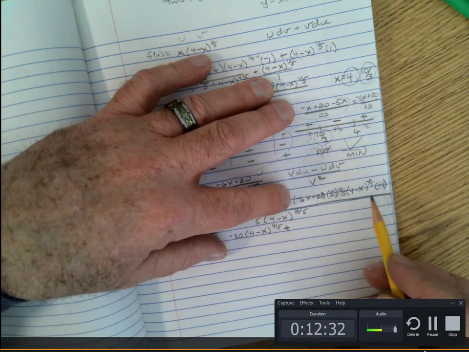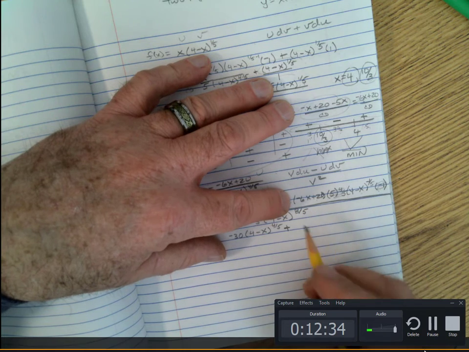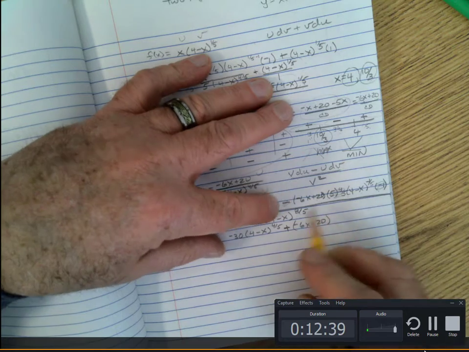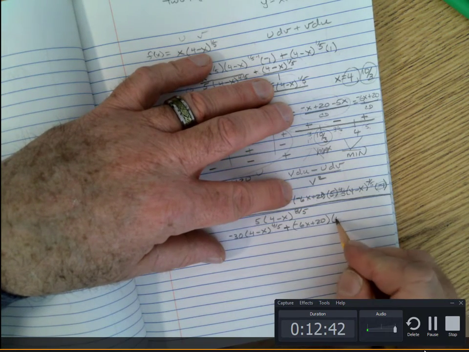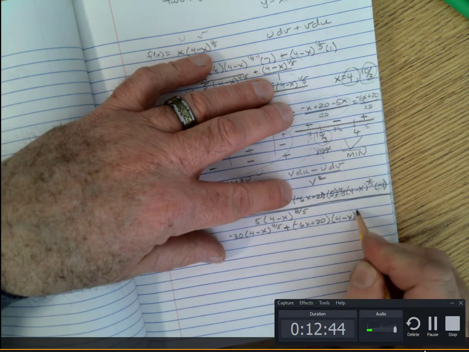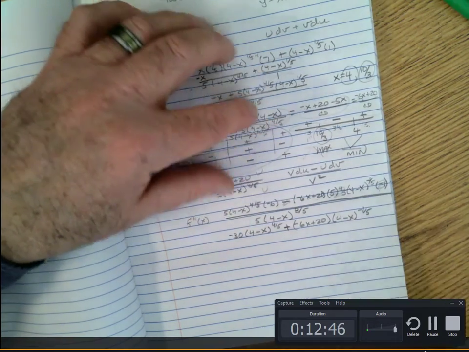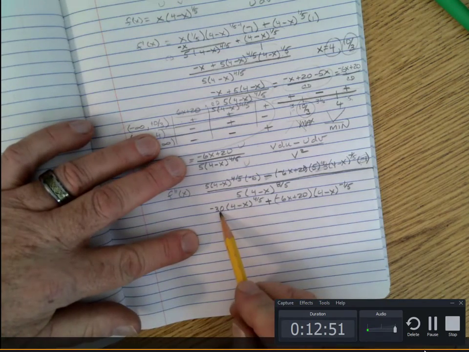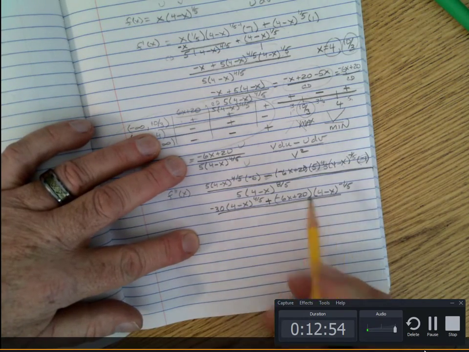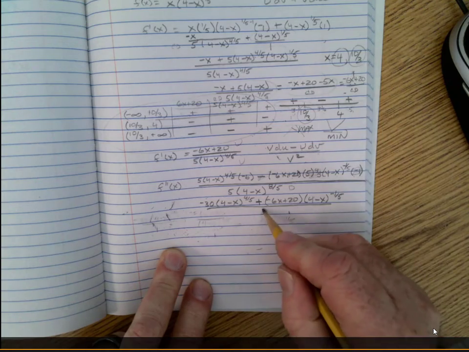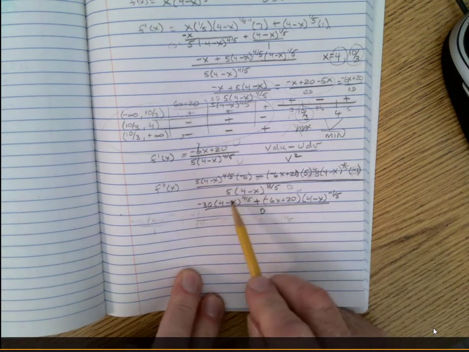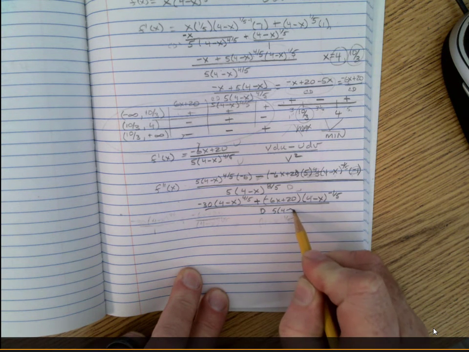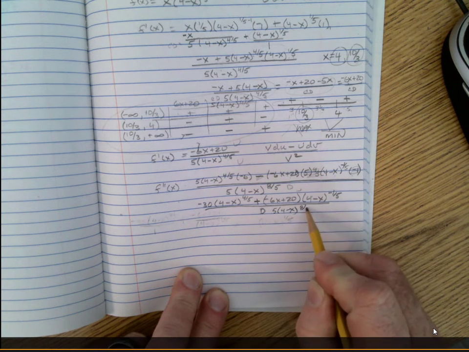We got this times this. We have minus 6x plus 20 times 4 minus x to the minus 1/5. All of this over 5 times 4 minus x to the 8/5.